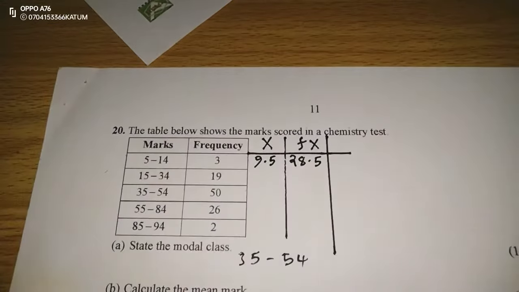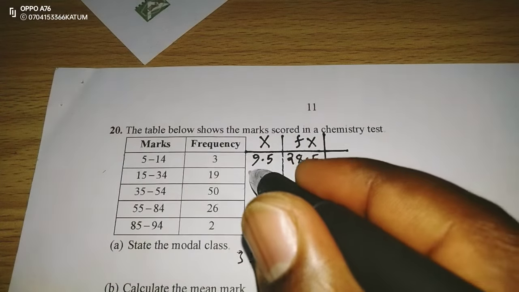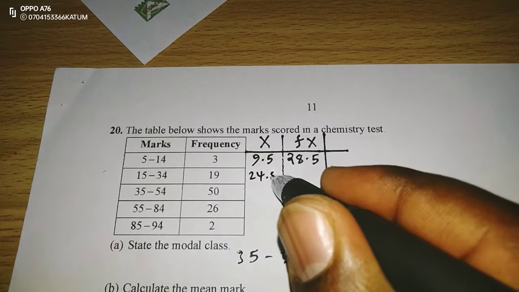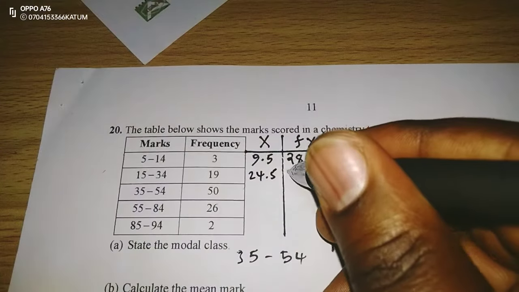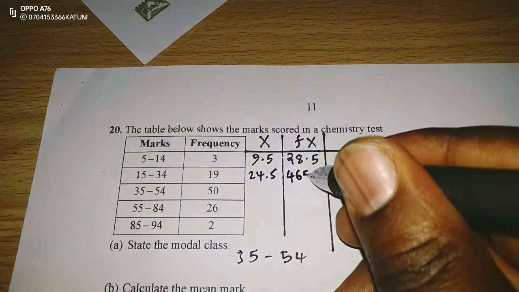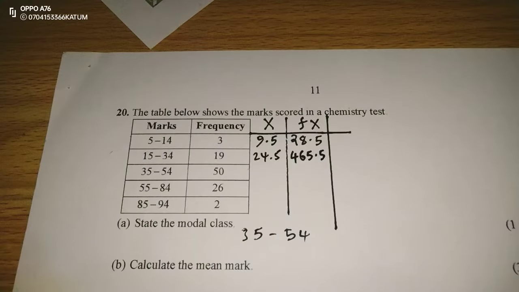The next is going to be 15 and 34, sorry. Then I divide by 2. This gives us 24.5. Then I multiply with the frequency of 19. And this is giving us 465.5.